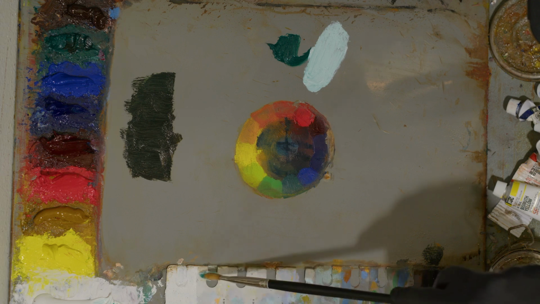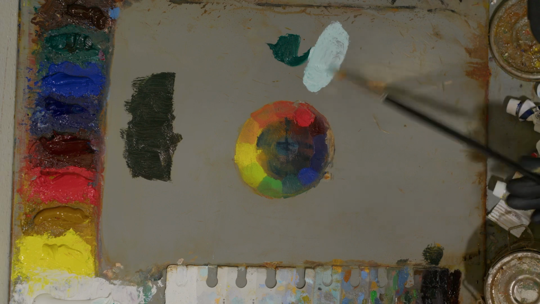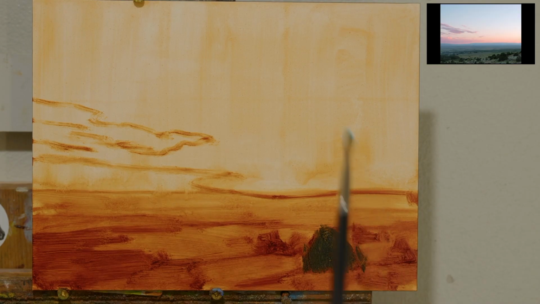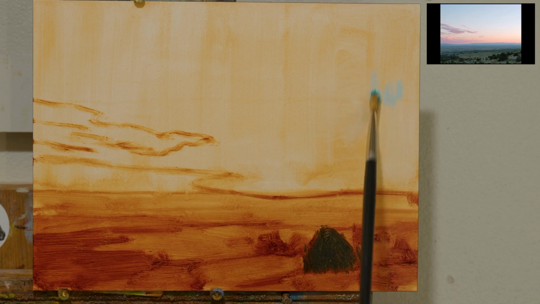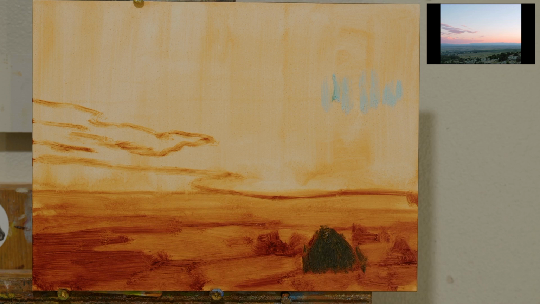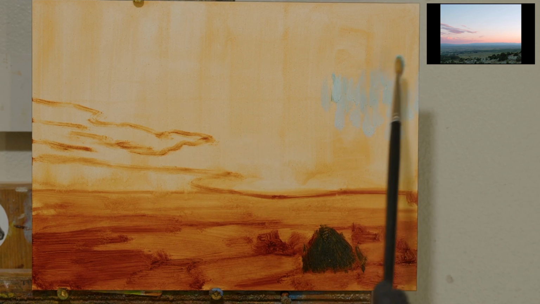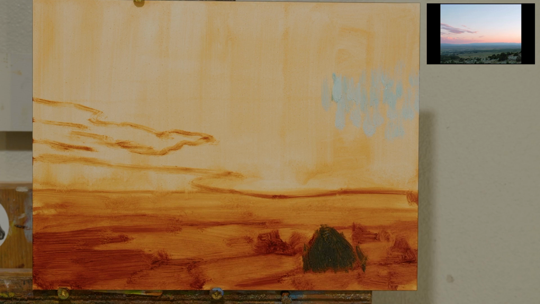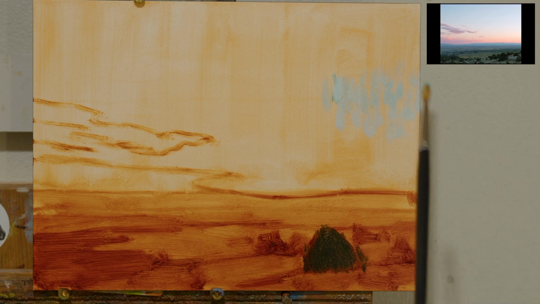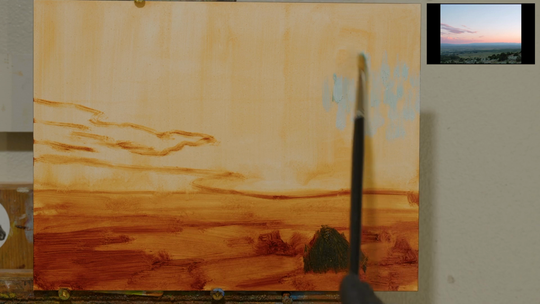Let's see. This is 9. There we go. So there's a number 9 value. And instead of just massing in a big chunk of that sky, I'm going to put in a few vertical swatches just like this. This is a really good way to begin to establish that energy of the sky and the light in the sky right away. So instead of doing this big opaque shape in the sky, I'm starting with some broken color.